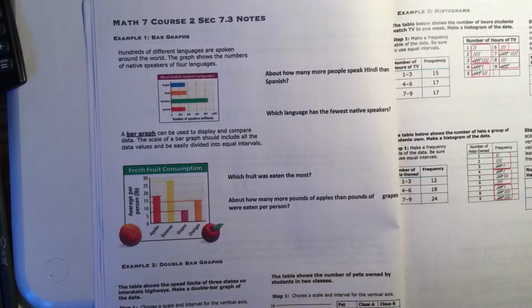Okay, 7th graders, we are wrapping up our data and statistics project, and today we're doing this a little differently than I normally do, because normally I spend a little bit of time on each section teaching you the different types of graphs and ways that we show data. But I'm going to round this all up into one lesson.